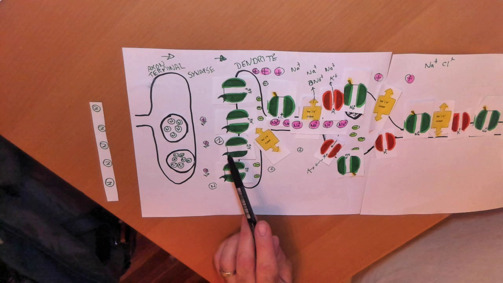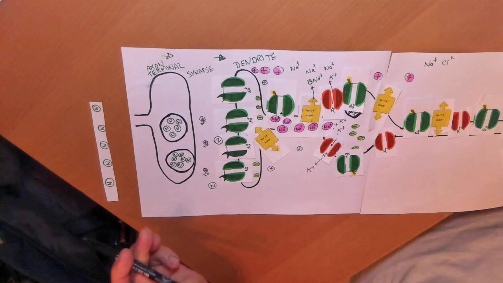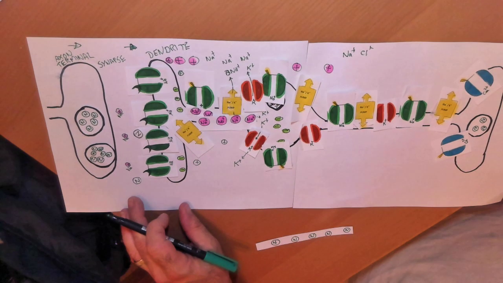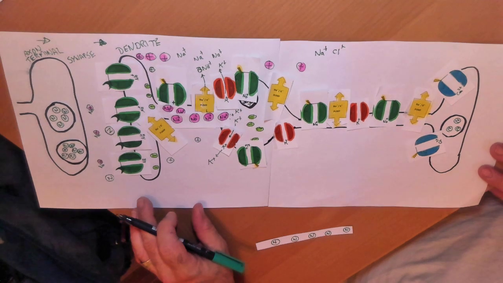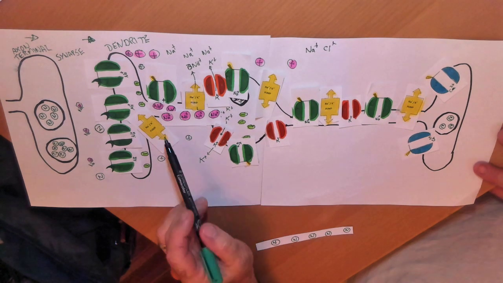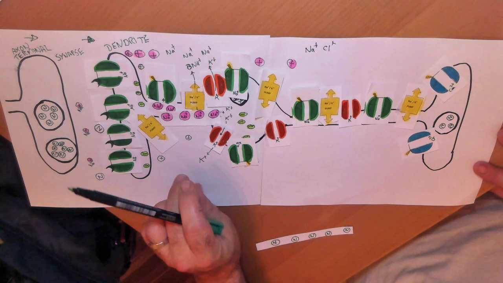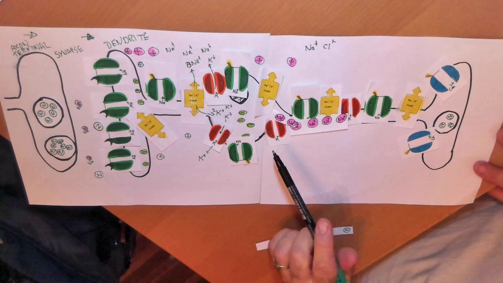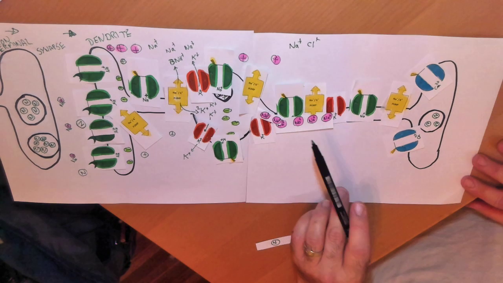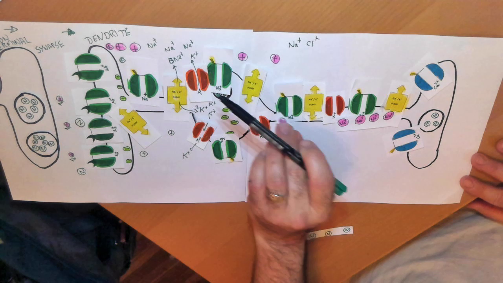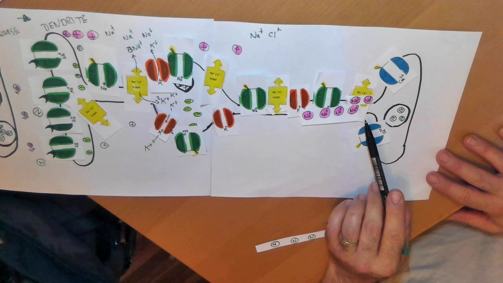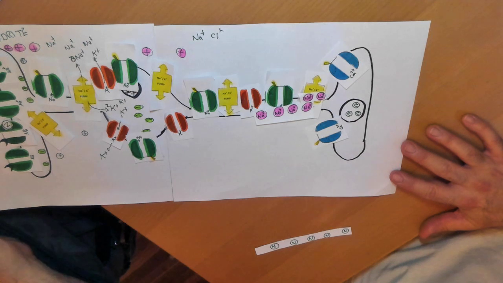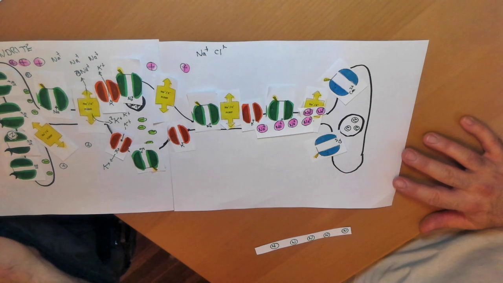Okay. As we go on with the process here, we just go along the neuron and then the axon, and it's the exact same process as we go along. The voltage-gated sodium channels are all the way along here. So the wave of depolarization, the wave of positive charge, propagates along until it hits the end of the axon terminal down here. And this is where we meet the final type of ion channel.